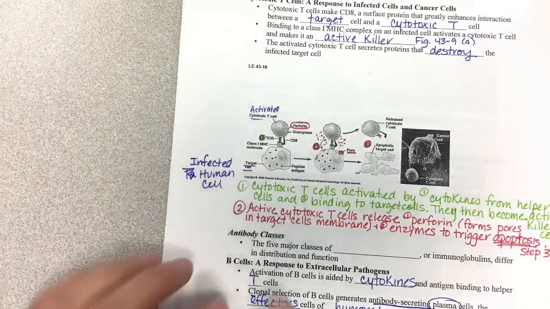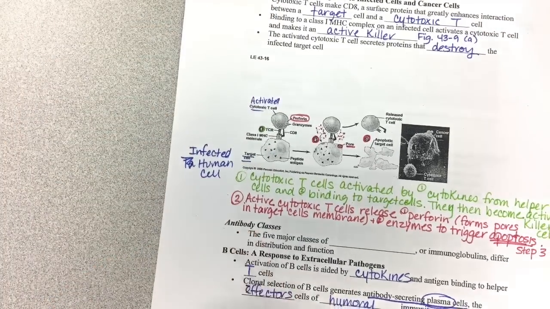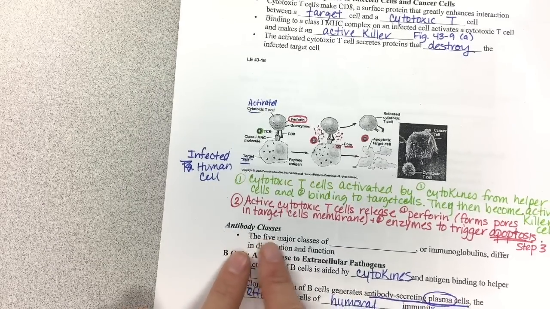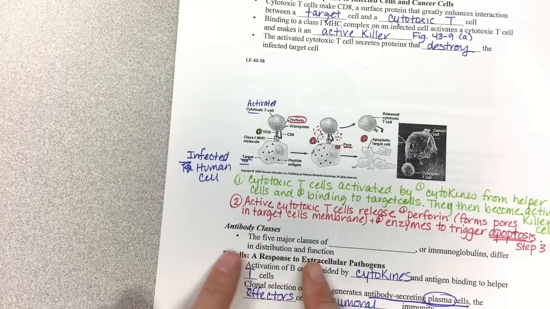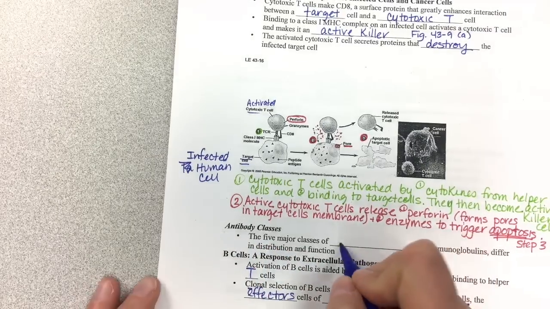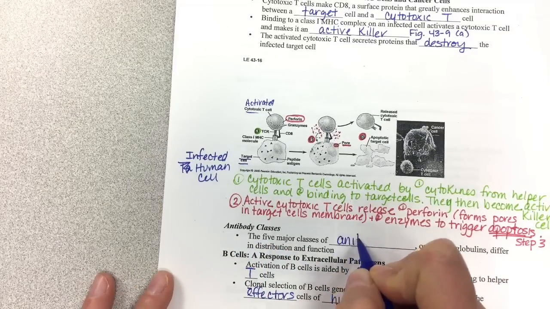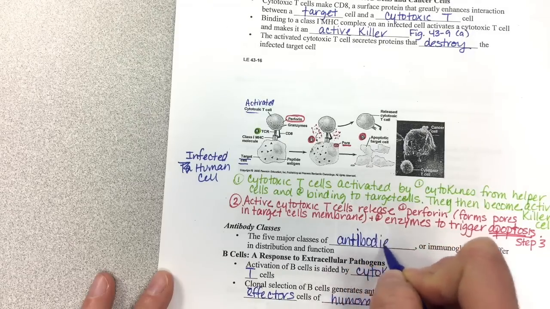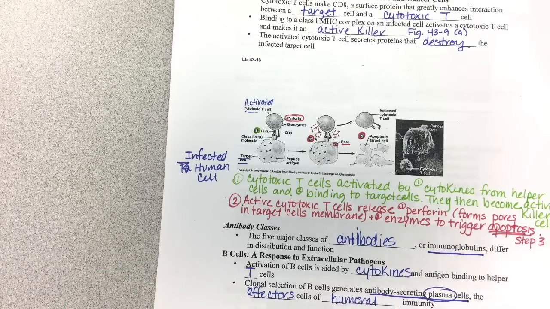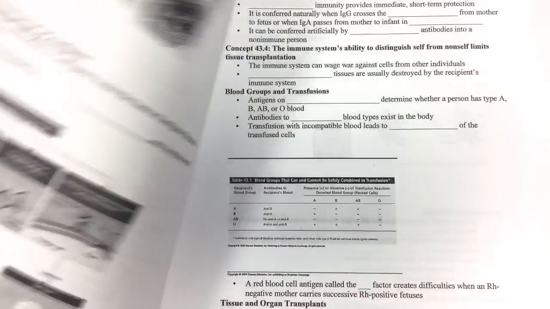All right. There are different types of antibodies. And so we're going to skip back to this B cell. We already talked about it a little bit. There are different types of antibodies. You do not need to know the 5 major classes and what they are, but just know that there are different classes of antibodies. And another word for antibodies is immunoglobulins, sorry.